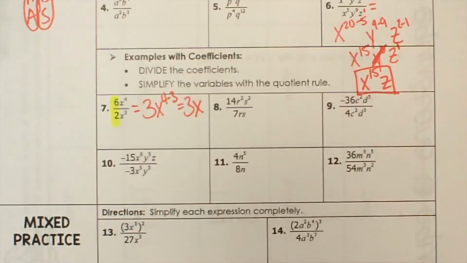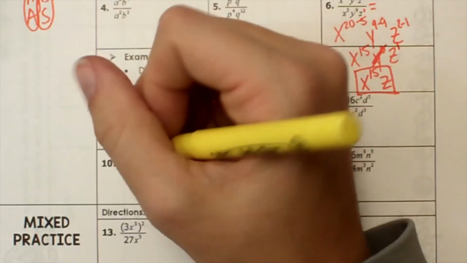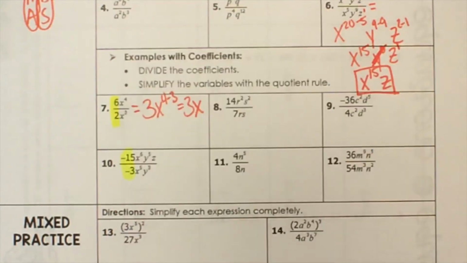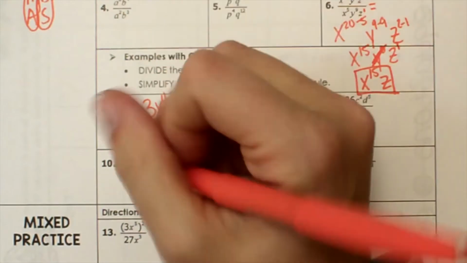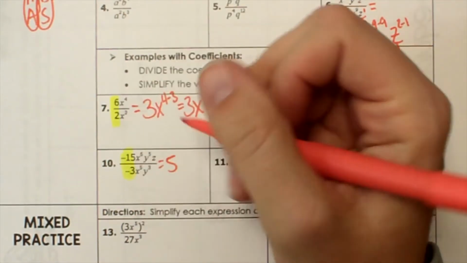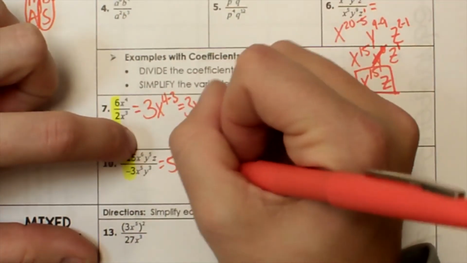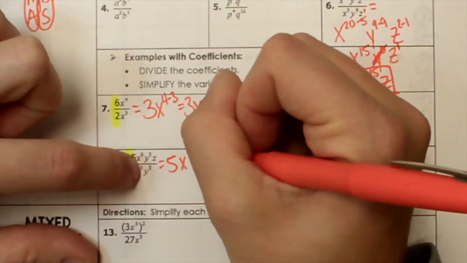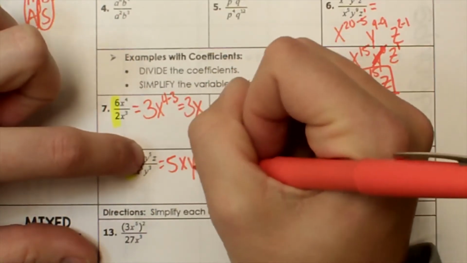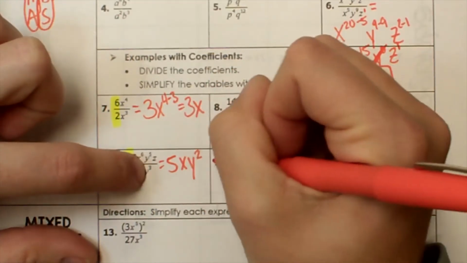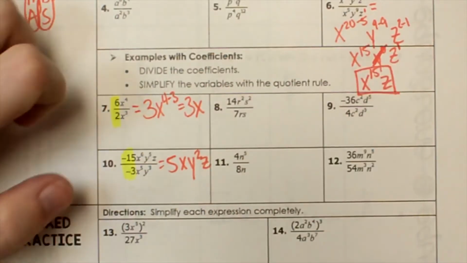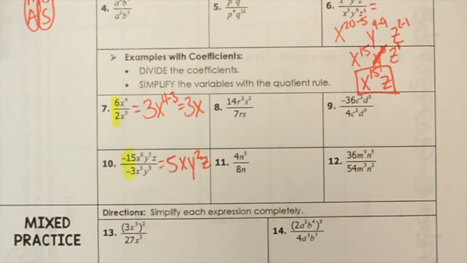Even when it's a negative, you do negative 15 divided by negative 3. That gives you a positive 5. Then you subtract. x to the 6 minus 5 is 1. y to the 5 minus 3 is 2. And then you're just left with your z. Okay? Keep in mind the mixed practice, the PEMDAS.